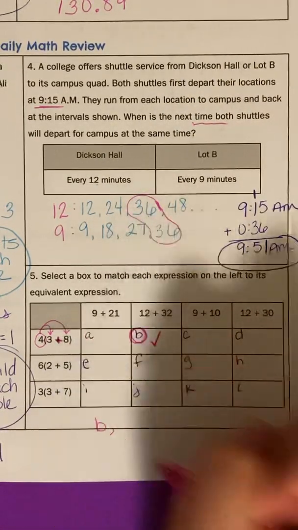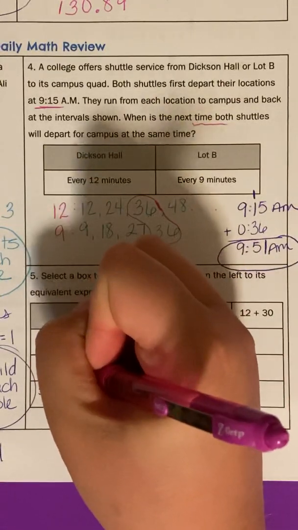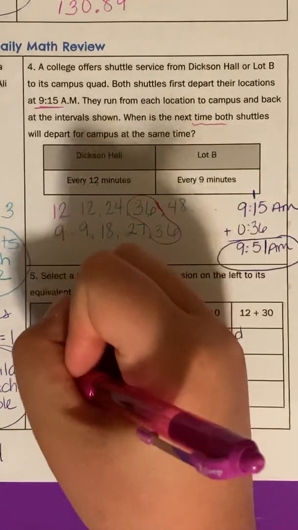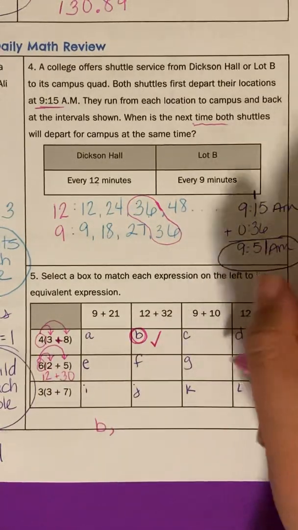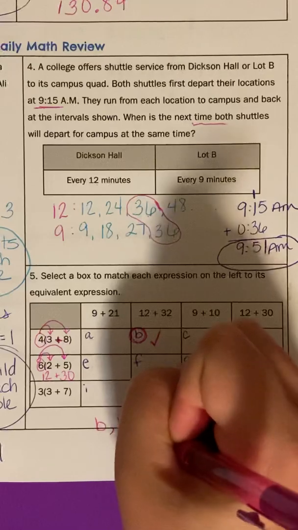You'll put B. All right, let's look at the second one. 6 times 2 is 12. We're going to keep our plus. What is 6 times 5? That's 30. So 12 plus 30. Oh, here it is, H. So that's your box you're going to check.